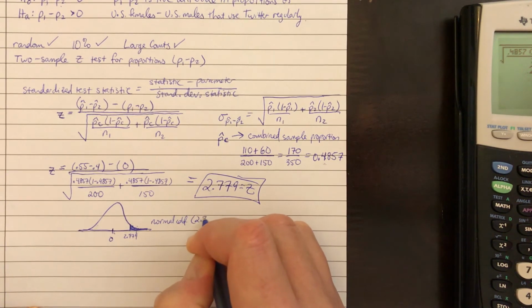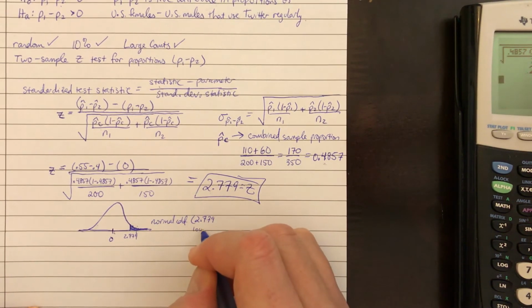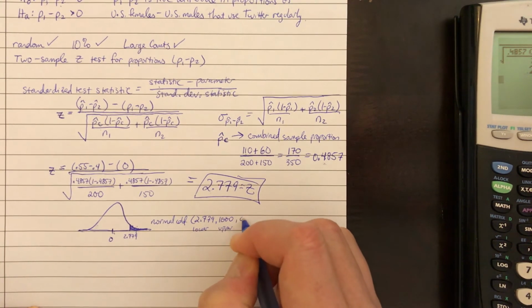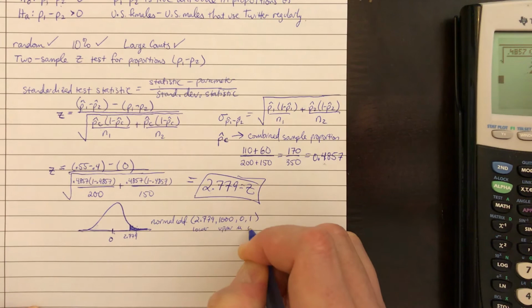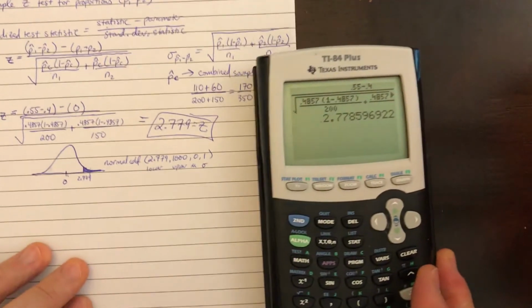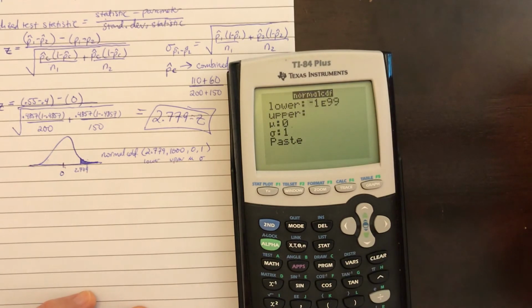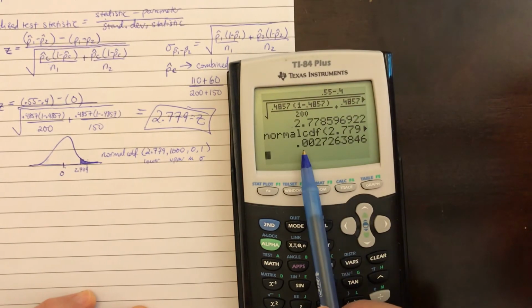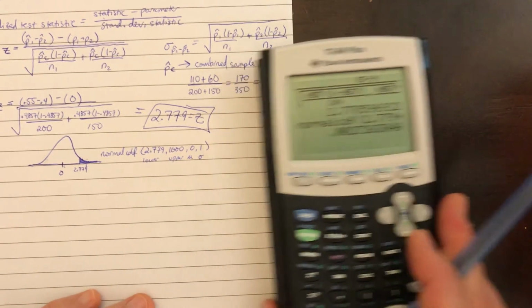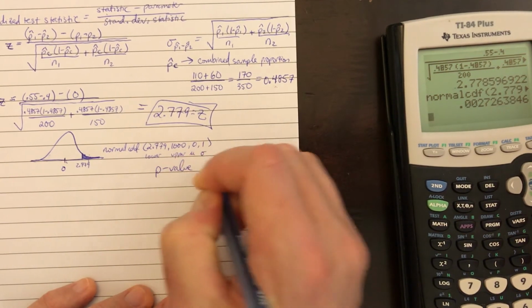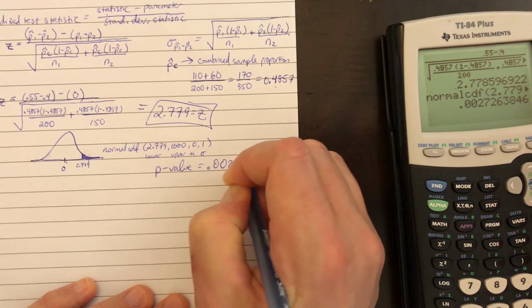So 2.779 is the lower bound. I'll make 1,000 the upper bound. 0 and 1 are my mean and my standard deviation. Okay, so calculator, normal CDF, and 0.0027. That is our p-value. So we get p-value equals 0.0027.